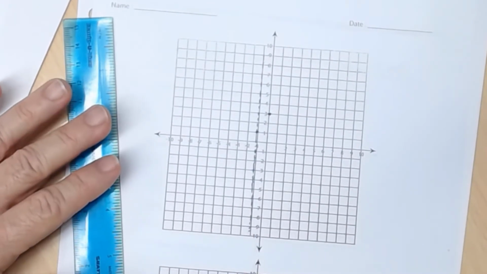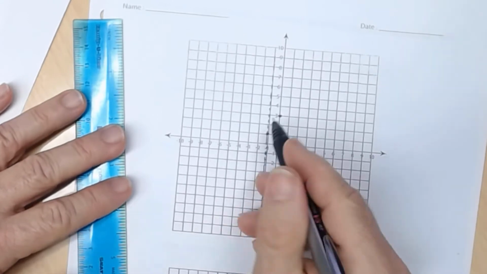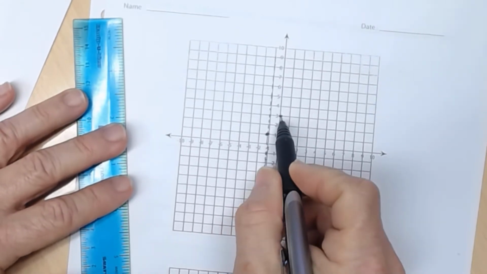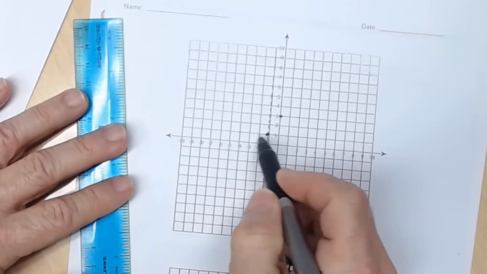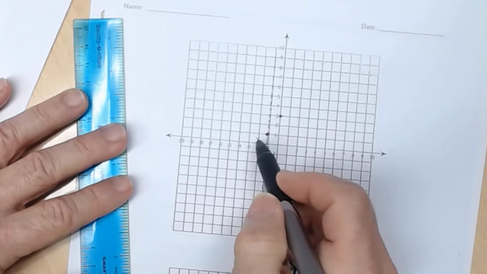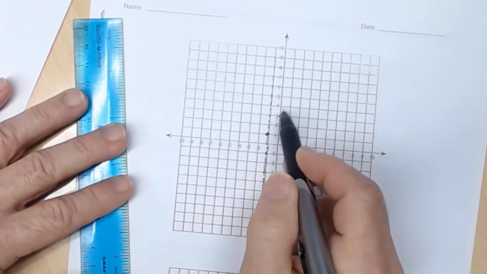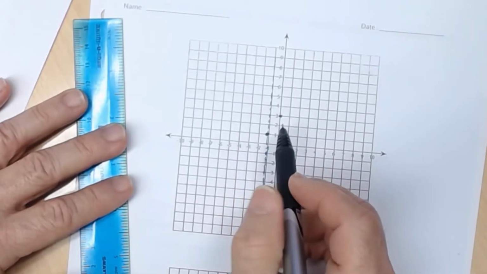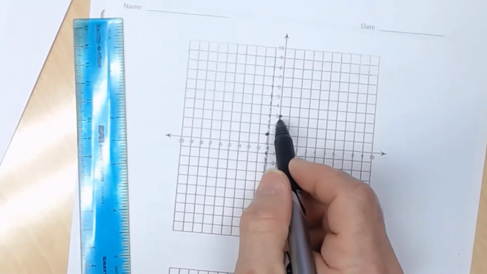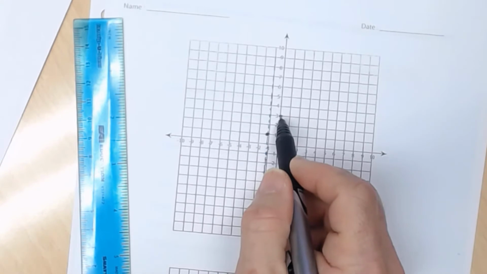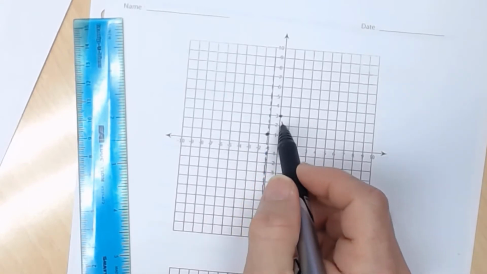Now remember, just as before, here's my vertex. Here is a point. Here's the y-intercept. Remember the parabola is symmetrical about the axis of symmetry. So if you were to fold it, this side should overlap with that side. Keep in mind from a previous discussion this idea. See how the y-intercept is 1 unit from the axis of symmetry?